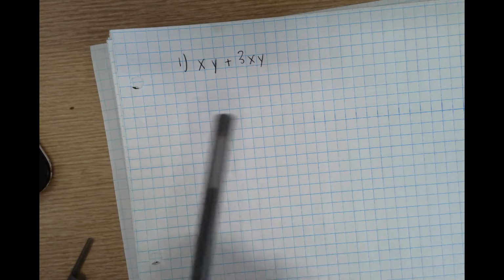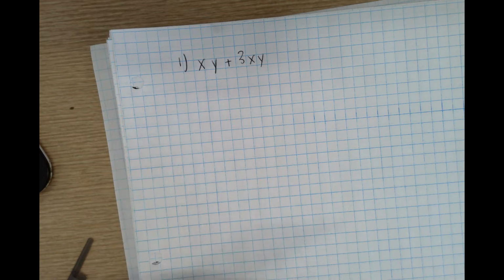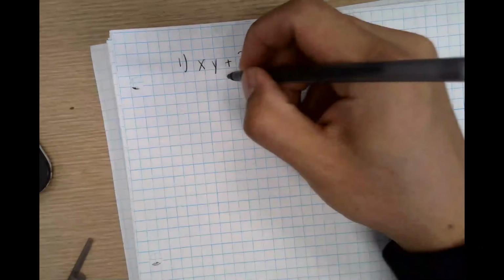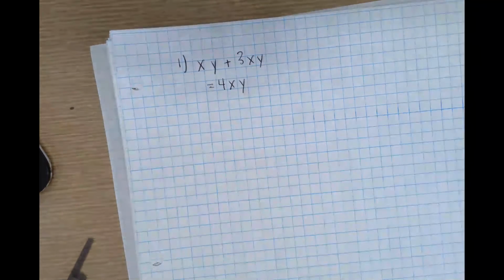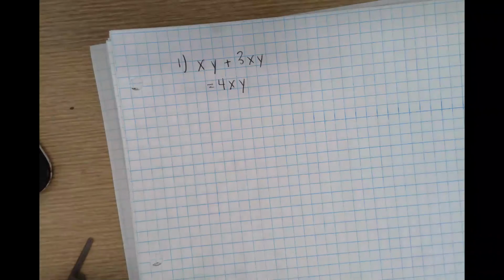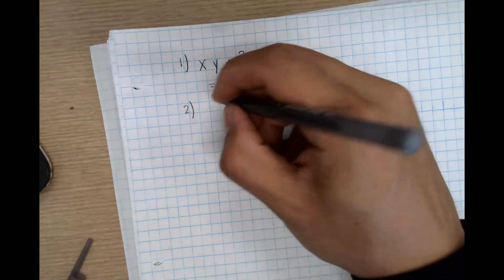If there is no number in front of the xy, how many xy's do I have? Right, I have 1. So in this case, it would just become 4xy. A very simple problem. I would just be done. That would be simplified. That's it. Okay, let's start to increase the difficulty here.